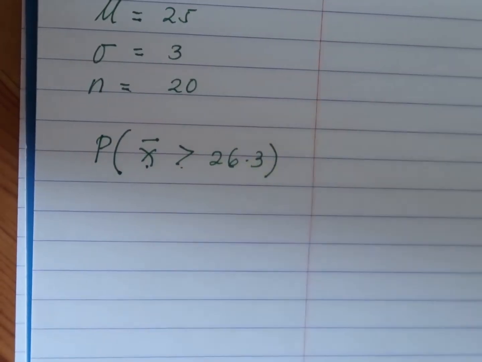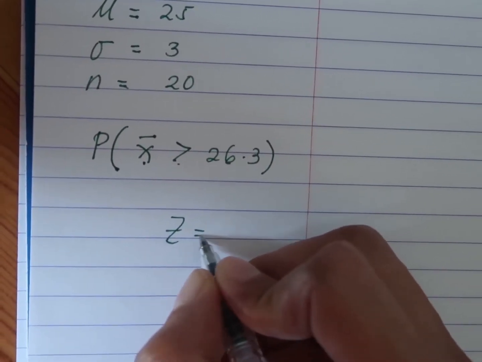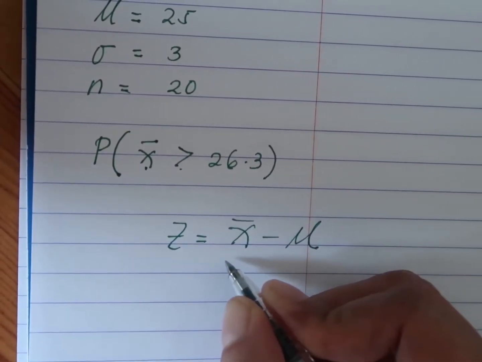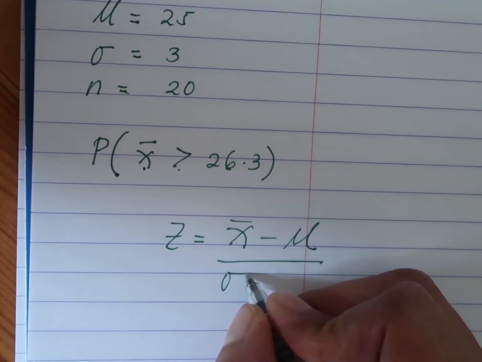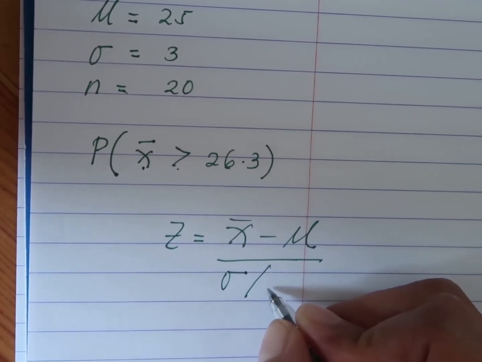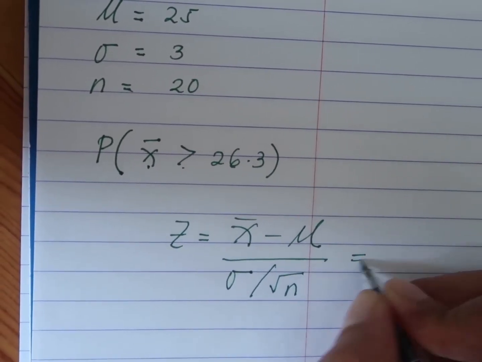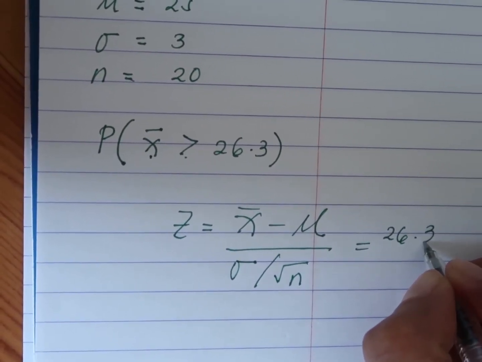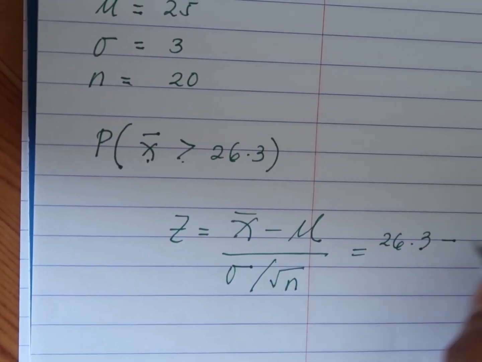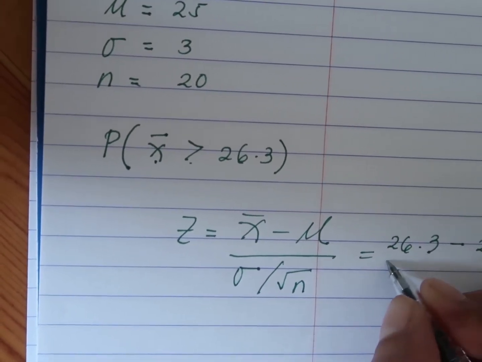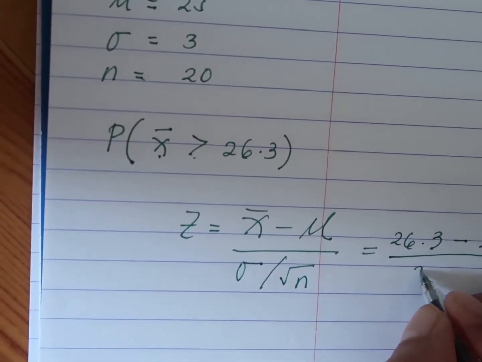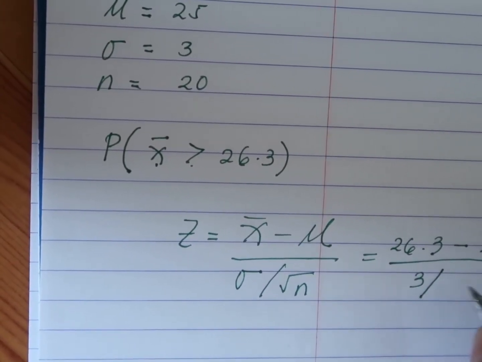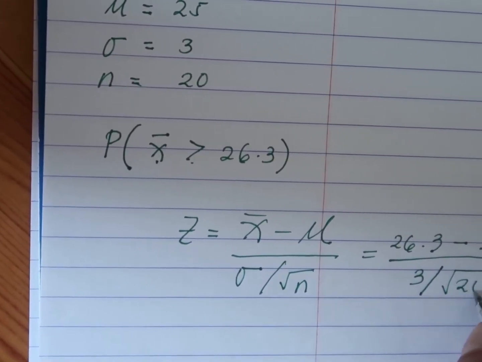So first, solve for the z value. That is the sample mean minus the population mean, over the standard deviation of the population divided by the square root of n. So that will be 26.3 minus 25, divided by 3 divided by the square root of 20.